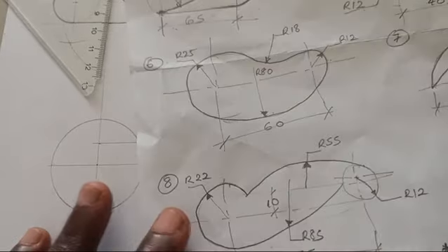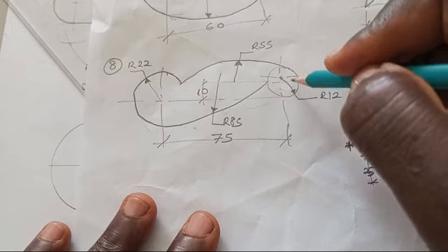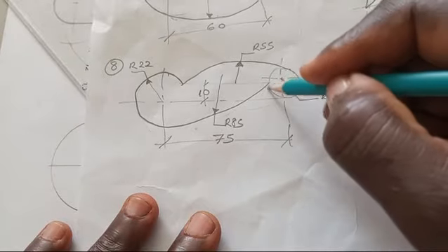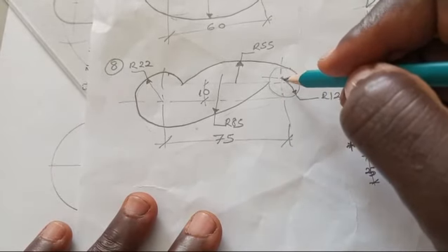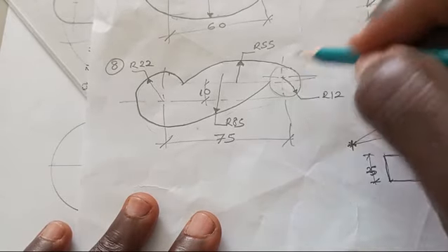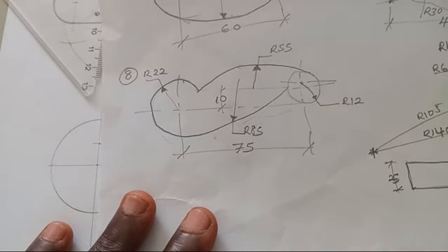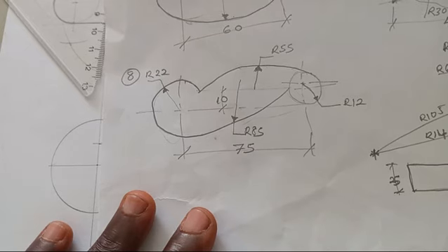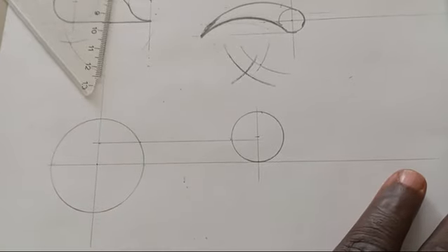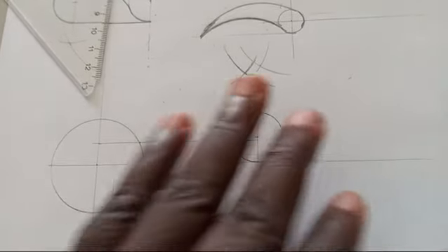So how do we now connect it? If you look at this curve and this one, they are connected internally, because if you complete this curve of radius 55, this small one will be inside of it. So we need to subtract. It will be 55 minus 12, that will be 43.